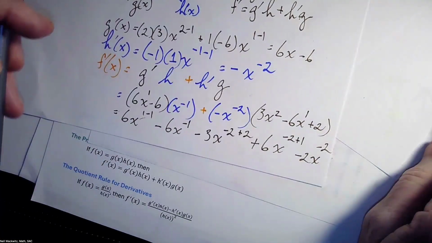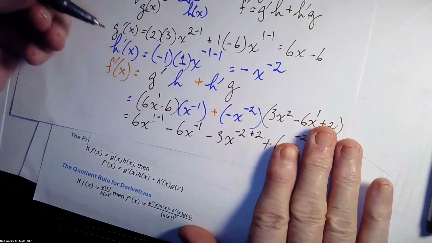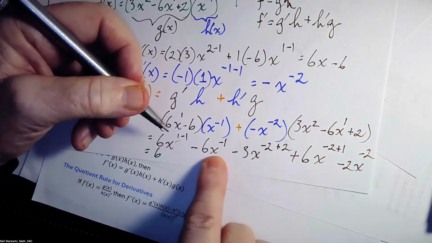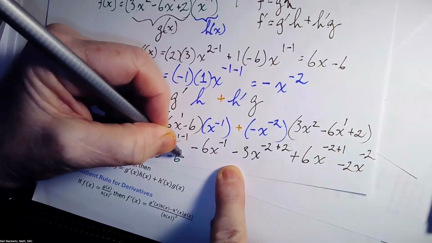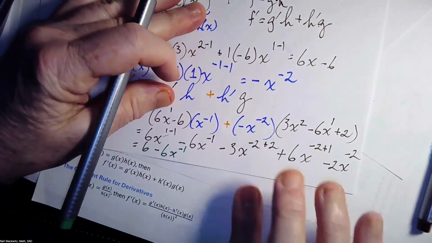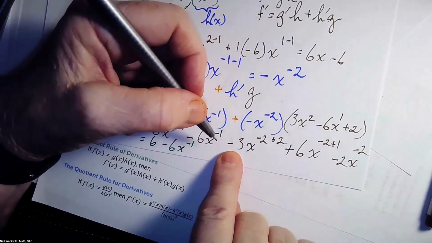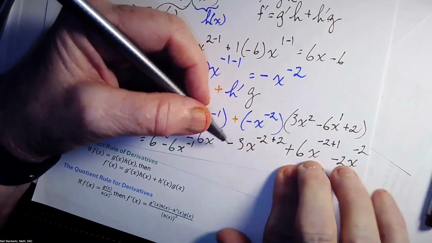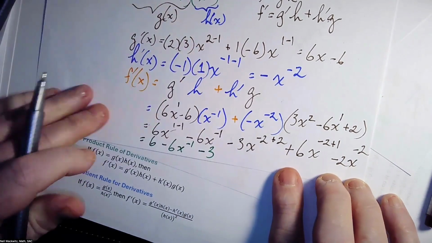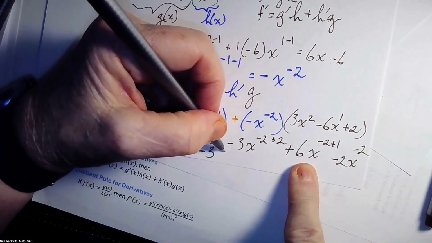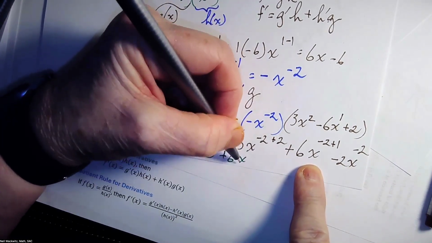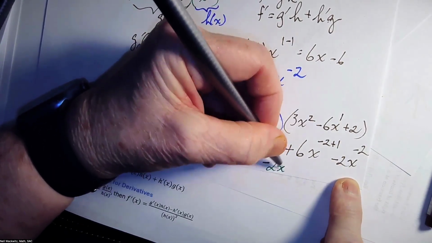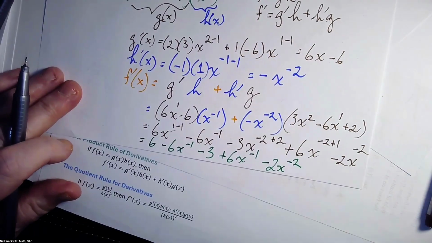Groovy. 1 minus 1 is 0, so 6x to the 0 is just 6. Minus 6x to the -1. Let's see, minus 3x to the 0, so this is just a -3. Plus 6x to the -1 minus 2x to the -2.